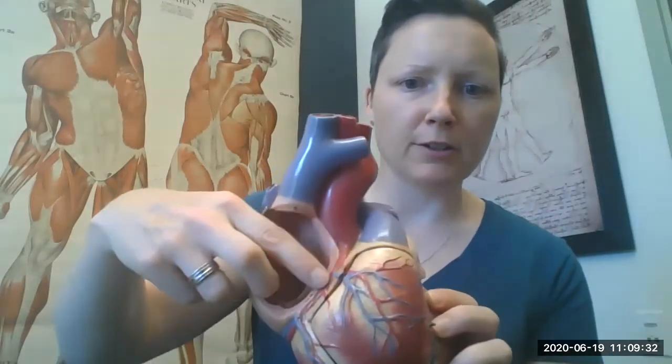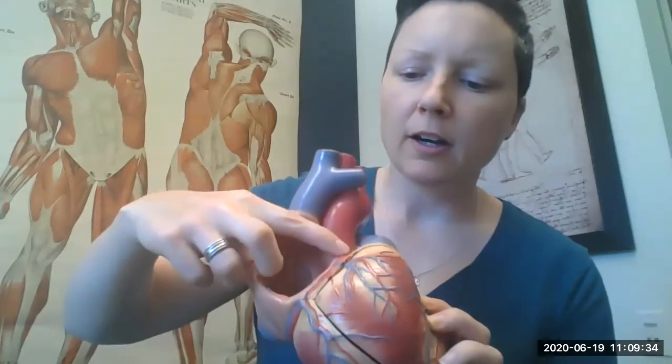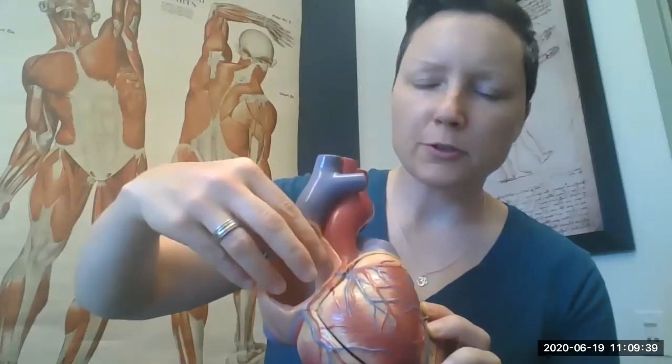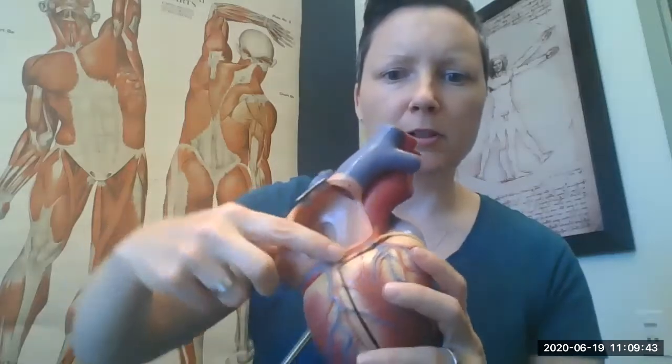So that ascending aorta's got two branches that come off of it. There's a right and a left coronary artery. Right here you can see the right coronary artery hooking around. This would be the front part of the right atrium, but I have it removed so that you can see this coronary artery better. Okay, so that comes and it hooks around.